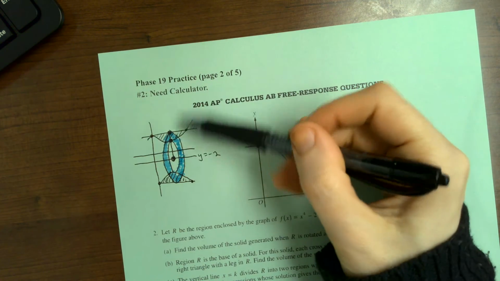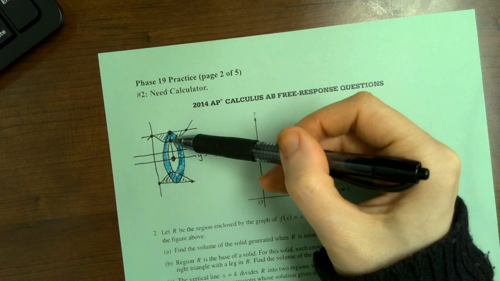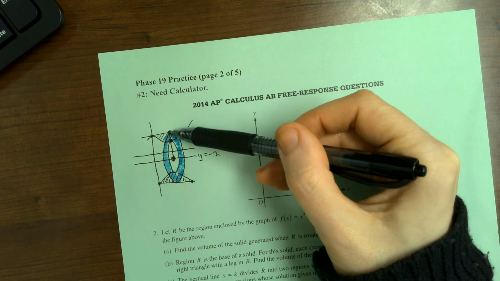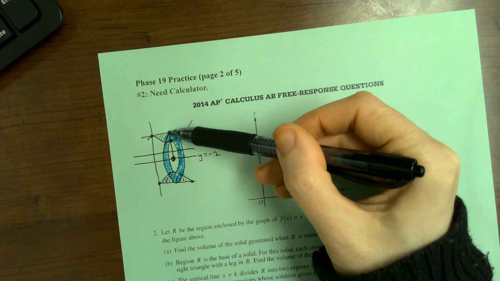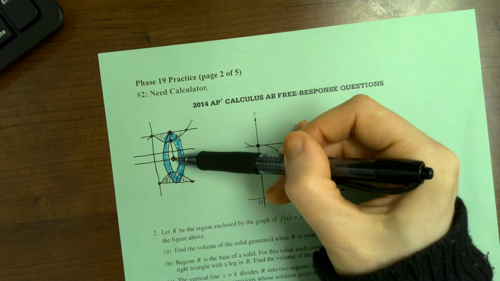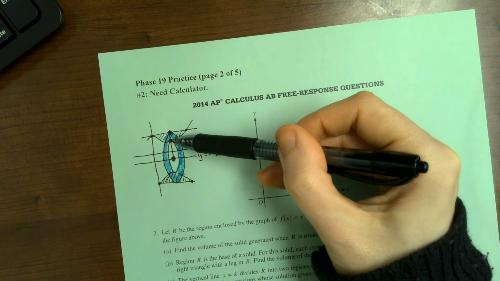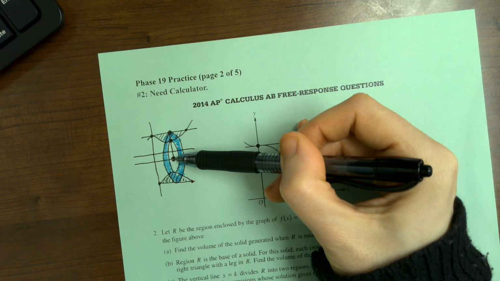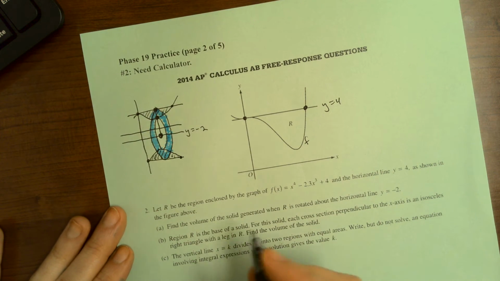So you can kind of see better that for this inner radius, I need to do top minus bottom. So that's going to be, let me do the outer one first. For the big radius, top minus bottom is going to be 4 minus -2. And then for the small radius, top minus bottom is going to be f of x minus -2. Okay, so here we go with part A.